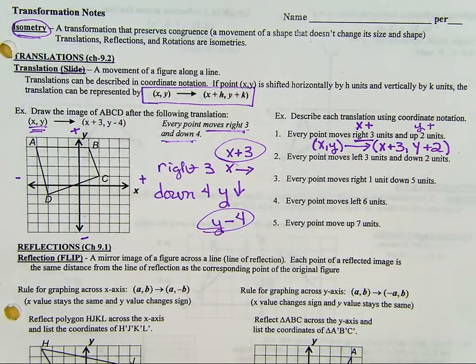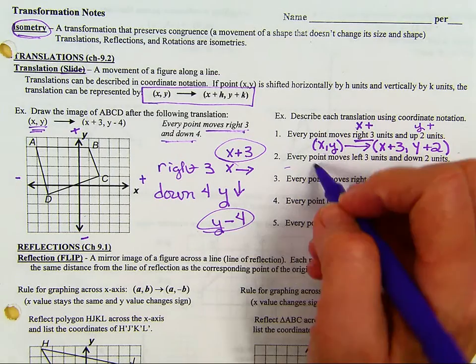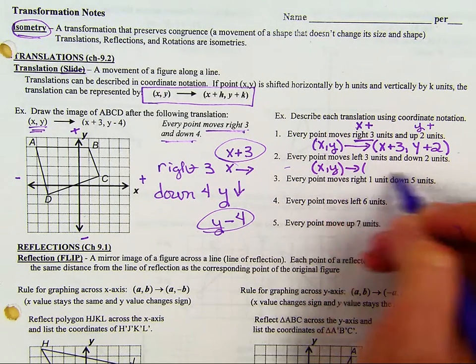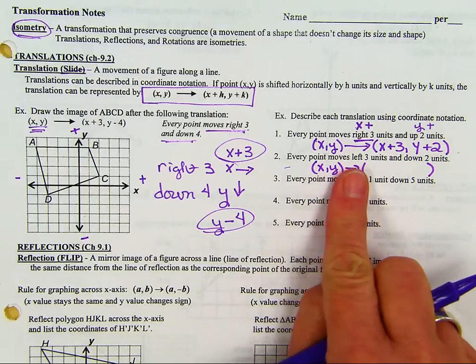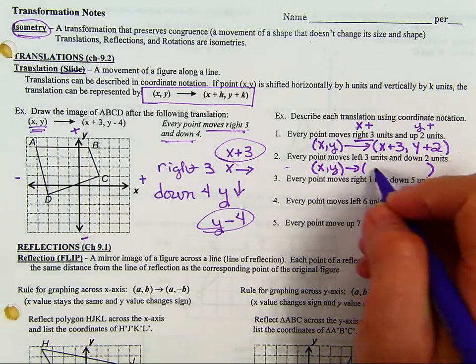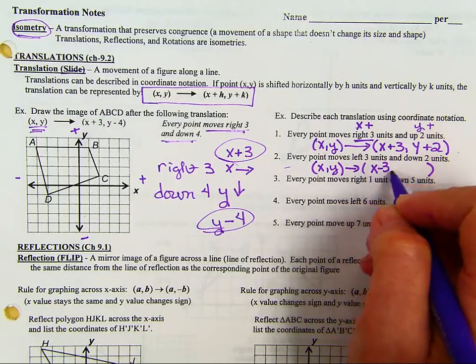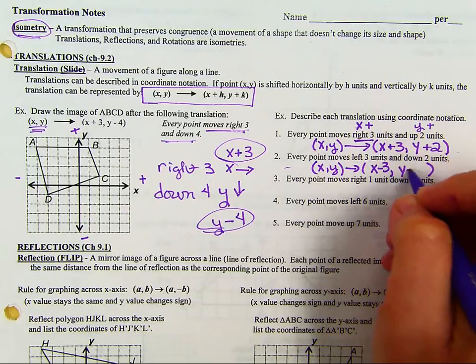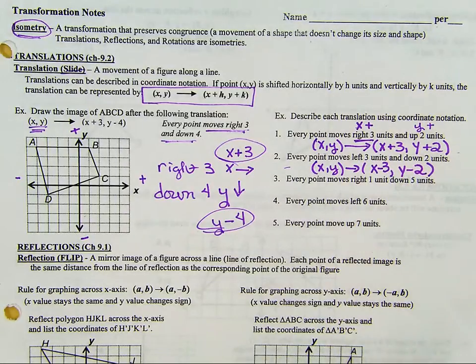Okay, so let's look at the next one. Left. That's an X in the negative direction. So X minus 3. Down. That's a Y negative direction. Y minus 2. Good?